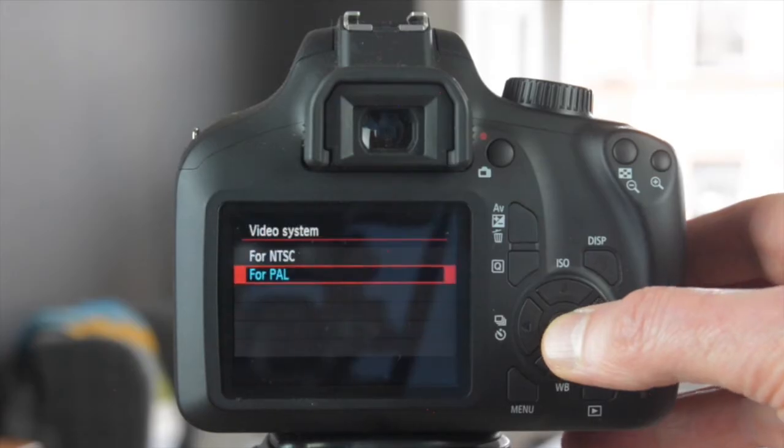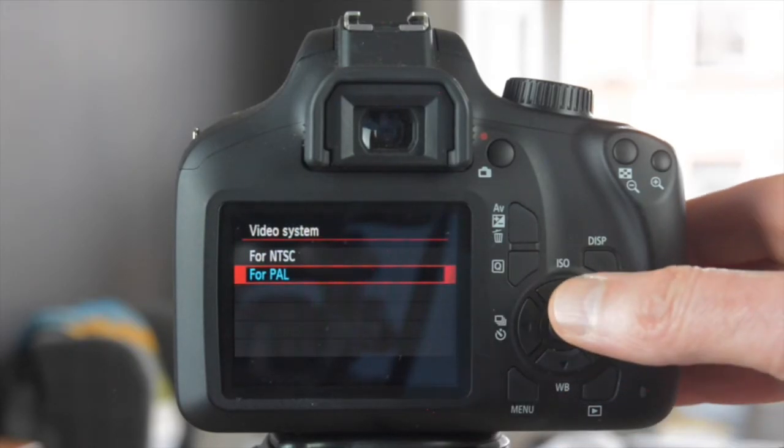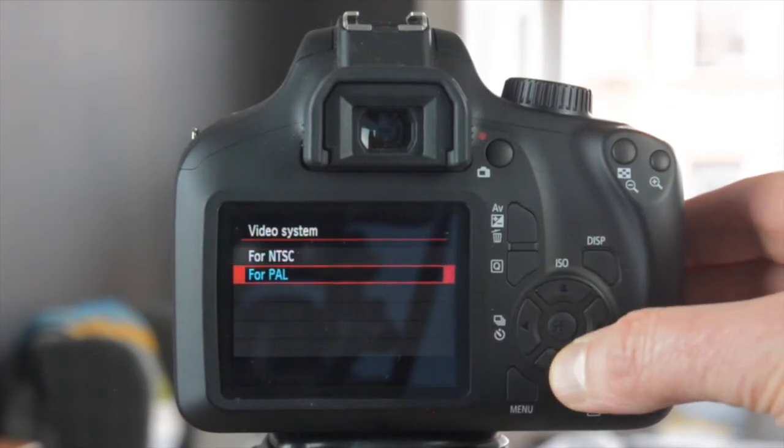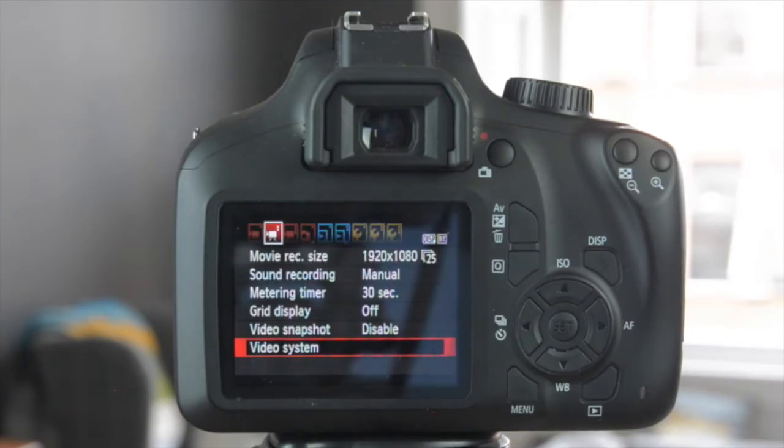It also gives you access to the menu tabs, which are dedicated to video, and the first thing that you need to do is choose your video system. There are two video systems, one is NTSC and the other is PAL. NTSC tends to be the system which is operated in the United States, and PAL tends to be the system which is operated in Europe and in other parts of the world.